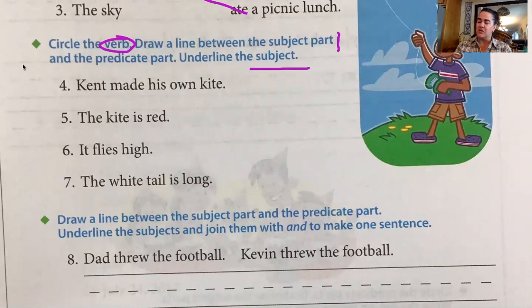Kent made his own bike. Who can find the verb for me in that sentence? Giovanni. Made. Very good. Everyone circle the word made. That's the verb. So if that's the verb, where am I going to draw my line to separate the subject part from the predicate part? Between Kent and made. And so the subject there is what, Emma? Who made? Kent made. Very good job. All right, so you'll do 5, 6, and 7 the same way.